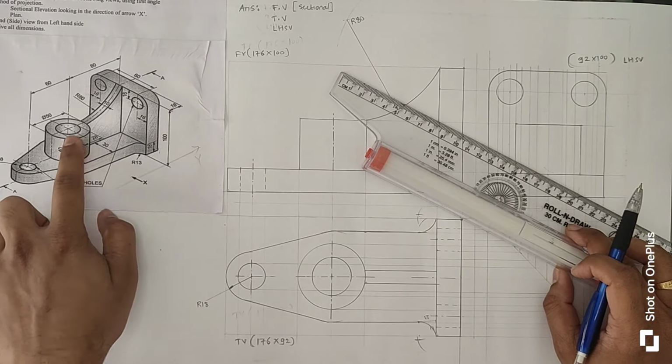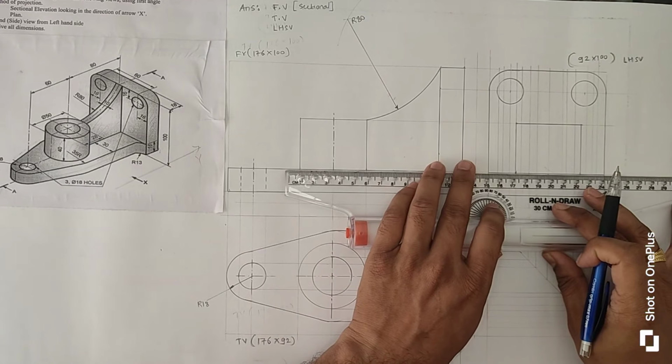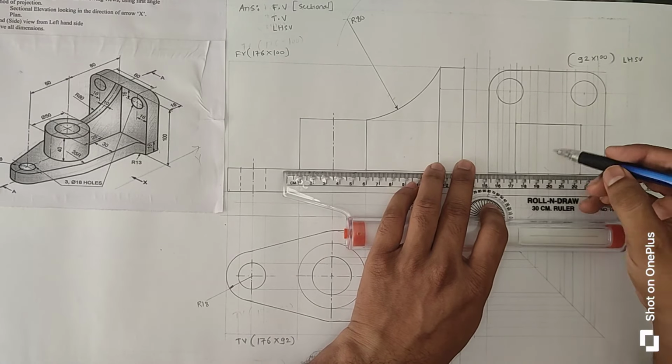The inner cylindrical hole is of diameter 28, so from the center point we take 14 mm on both sides.